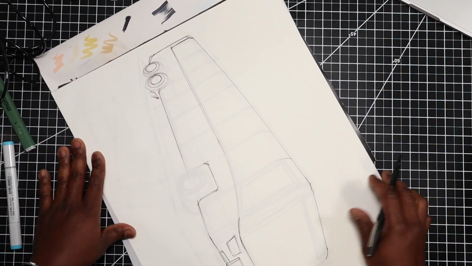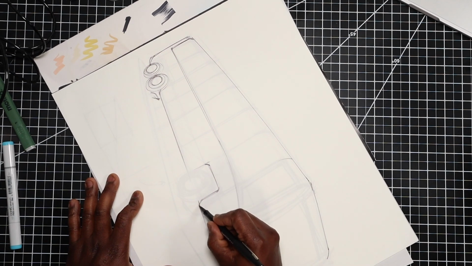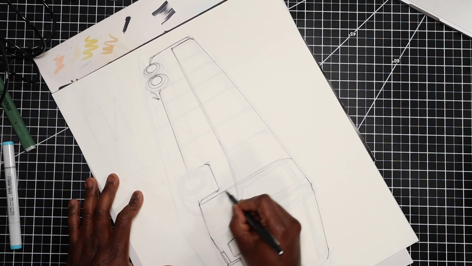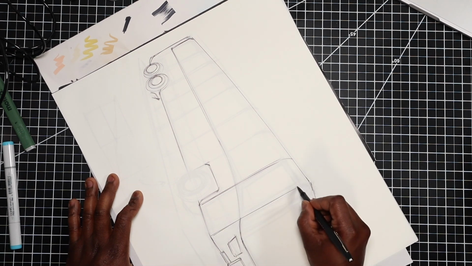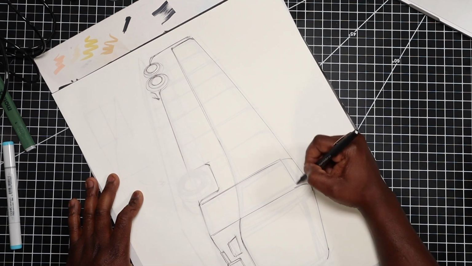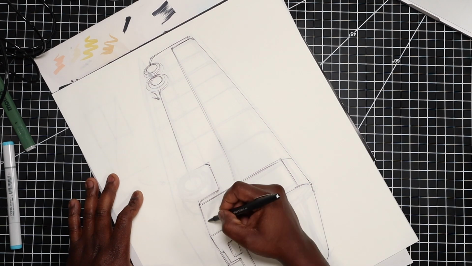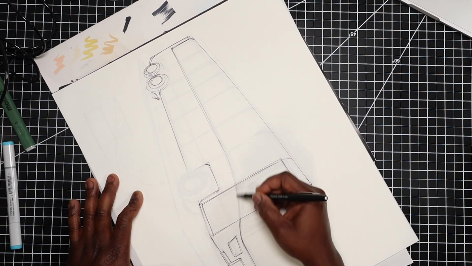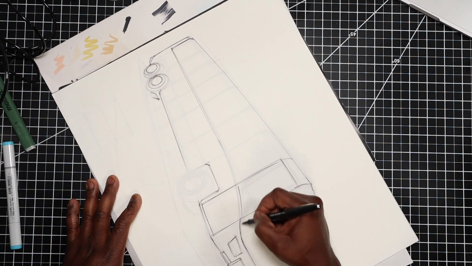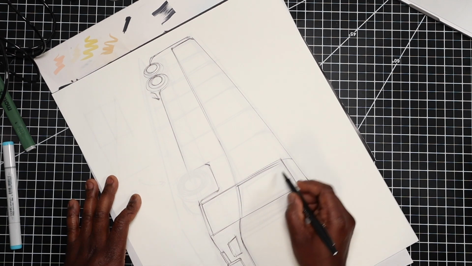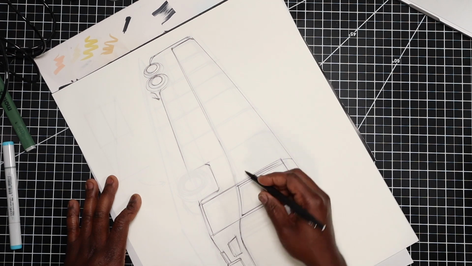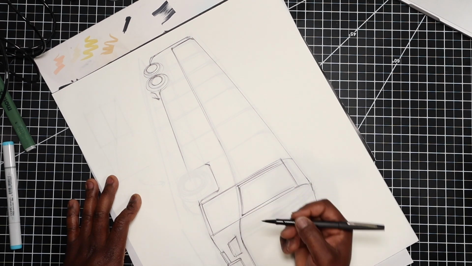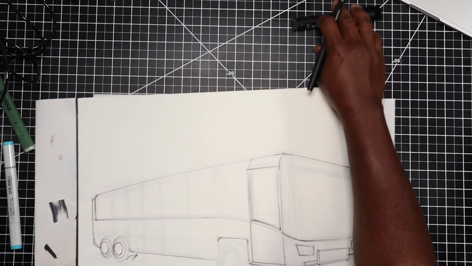And if you notice, I'm rotating the page to where I'm most comfortable drawing my straight lines as much as I can. It's a big piece of paper, so it's a little bit harder. But the idea is to always find a way to not have to overcompensate and allow the paper to be in a position that just works for you.